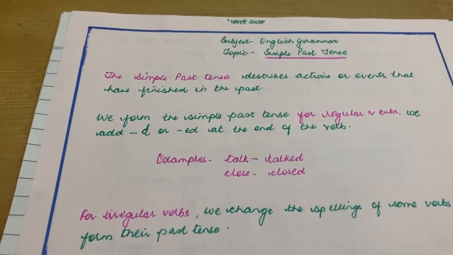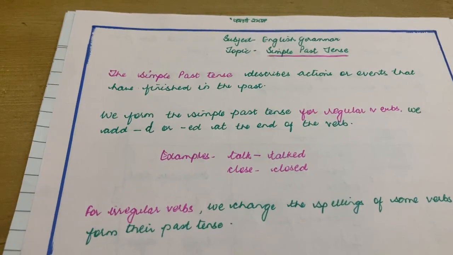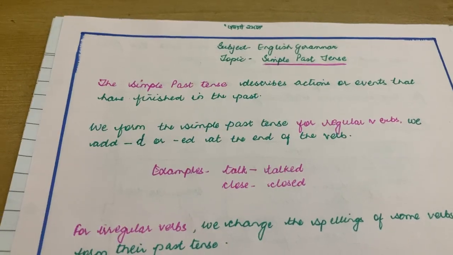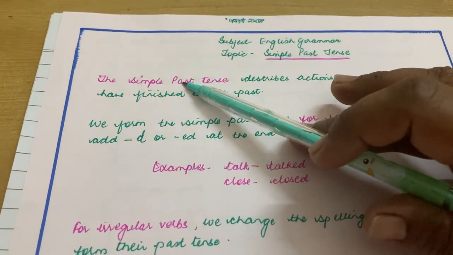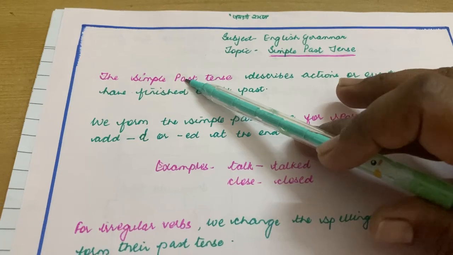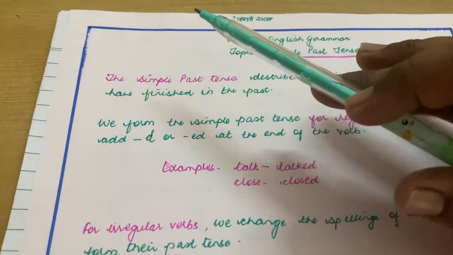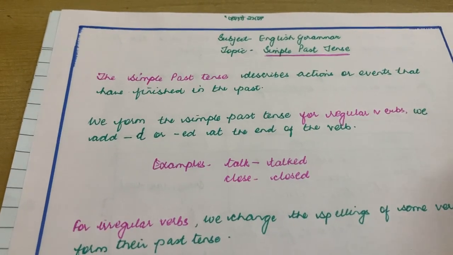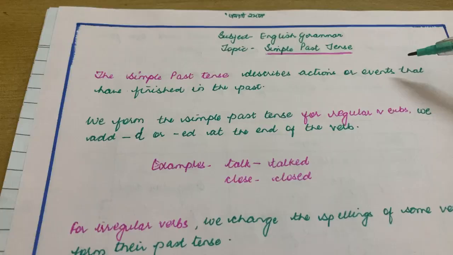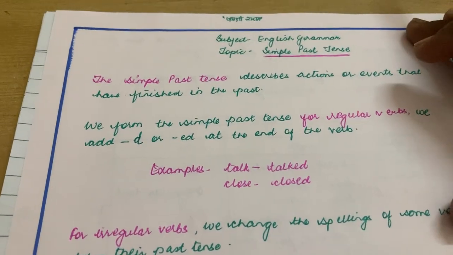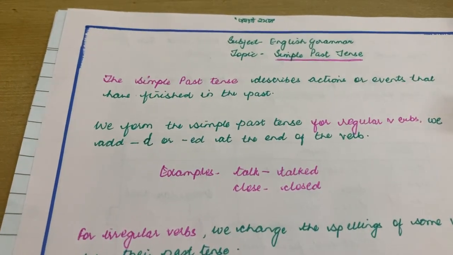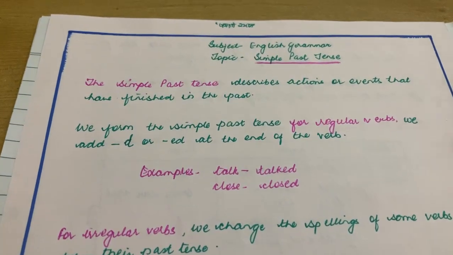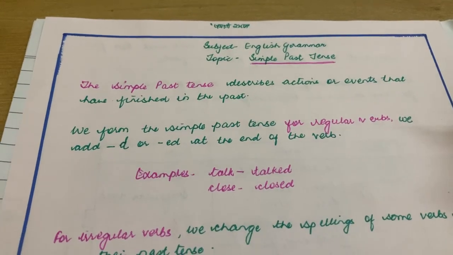Hope you all are ready with your pencil, pen and notebook. So the first thing is, what is simple past tense? As the word only suggests, past. Past means something that has already happened. Past मतलब वो चीज जो already हो चुकी है. Therefore simple past tense describes the action or event that has finished in the past. The things that have happened in the past, that can be any action, that can be any event that has happened in the past.